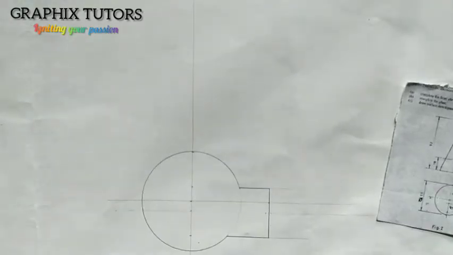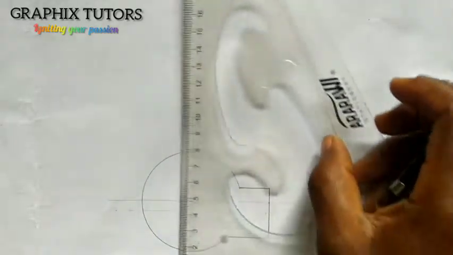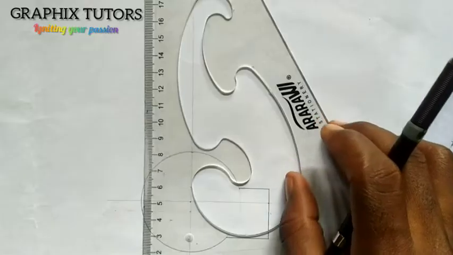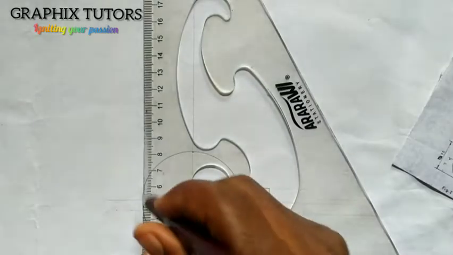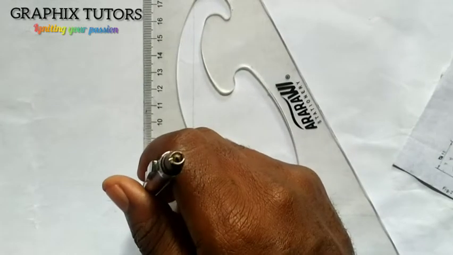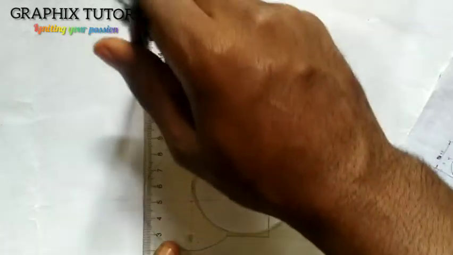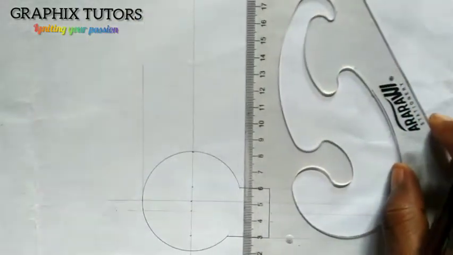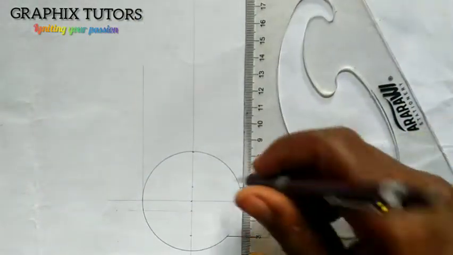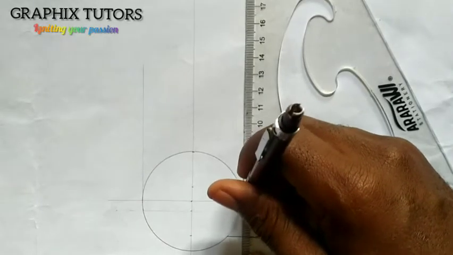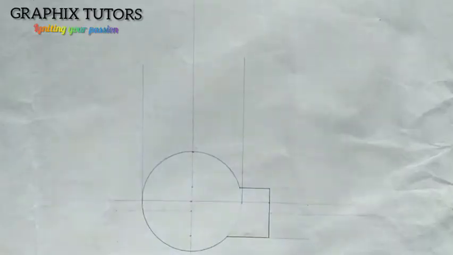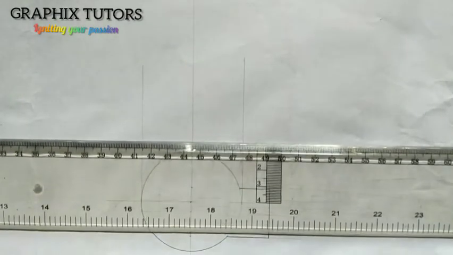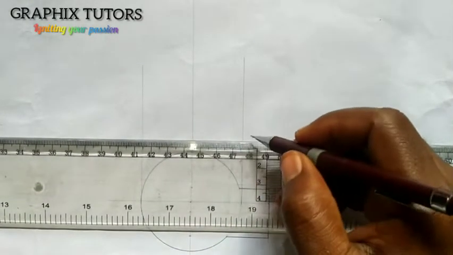Now I'm going to project the edge of the cone this way. I'll also project the edge of the cone here this way. This will be tangential to the circumference of the circle. At any given radius, I'll just close it up by thickening it in this place.